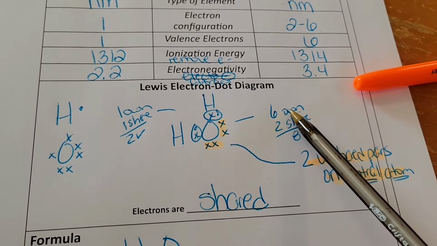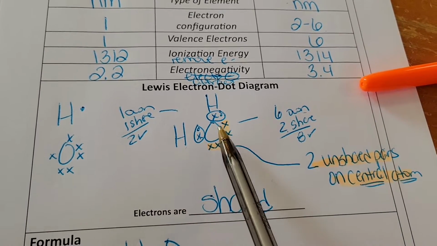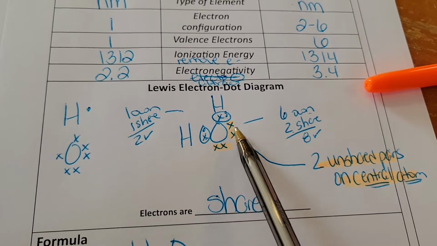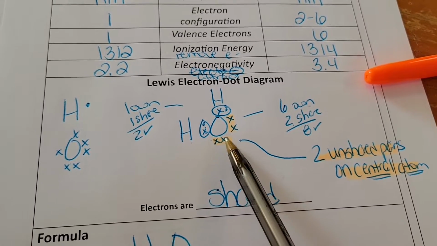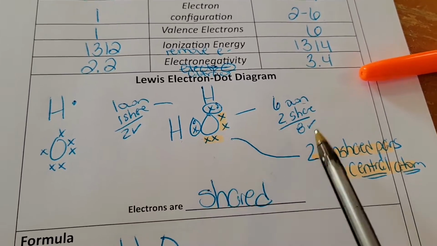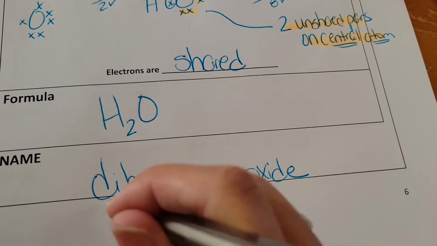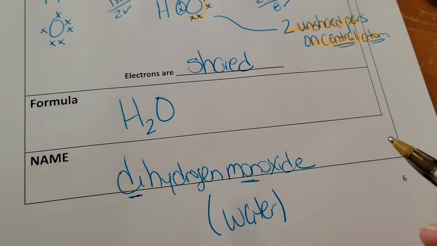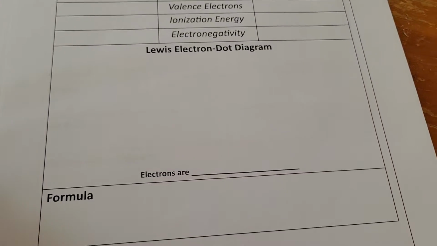So by having their own and the ones they share, they get their full octet. And then on this center atom, if there's any electrons that don't have a circle, they're not being shared with something else, then we call those unshared pairs. Okay? And then remember, when we're naming, we use the prefixes. Okay. All right, so let's look at the next page, page 7.